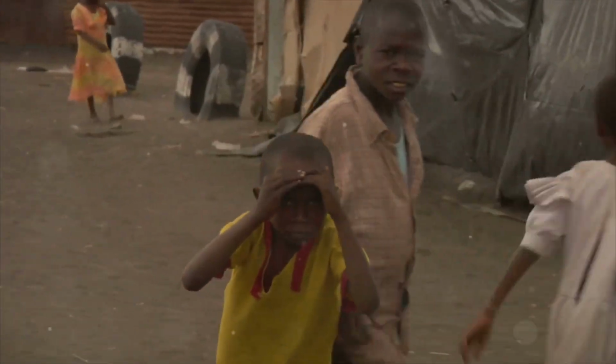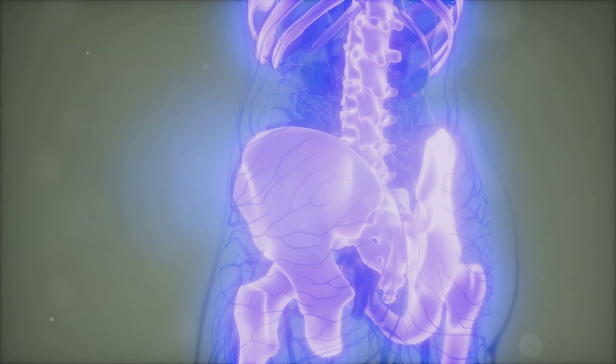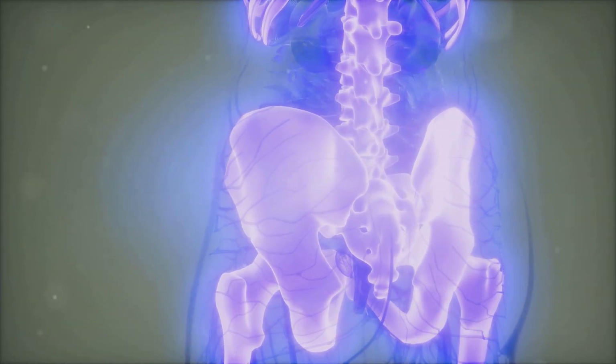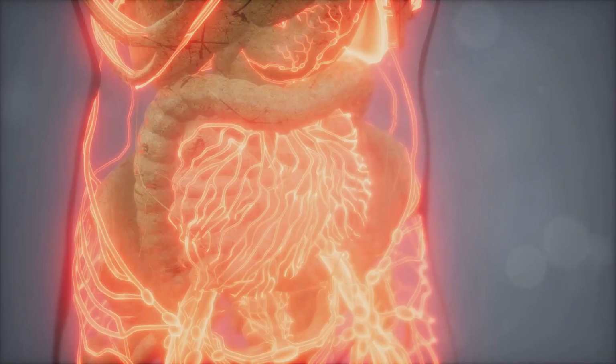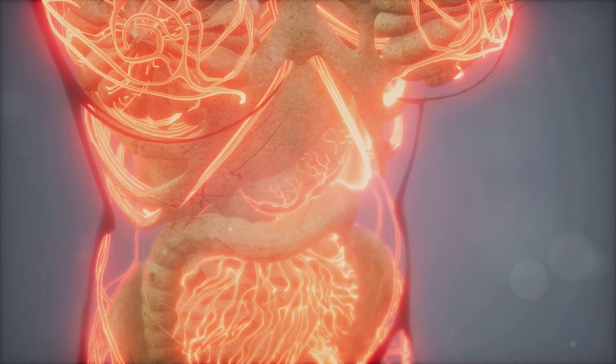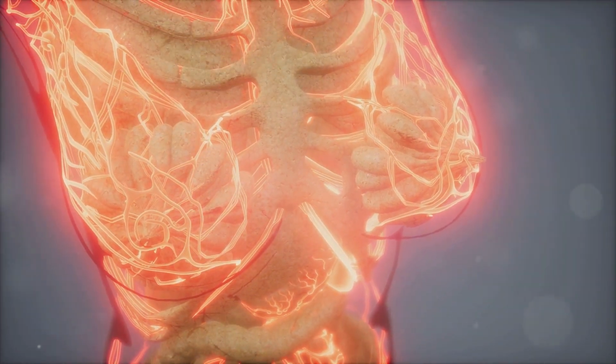Question 18, what is the leading cause of preventable blindness in the world? Trachoma. Question 19, what is the primary defect in osteoporosis? Decreased bone mass density. And finally, question 20, what is a key pathological feature of acute myocardial infarction? Myocardial necrosis due to ischemia.